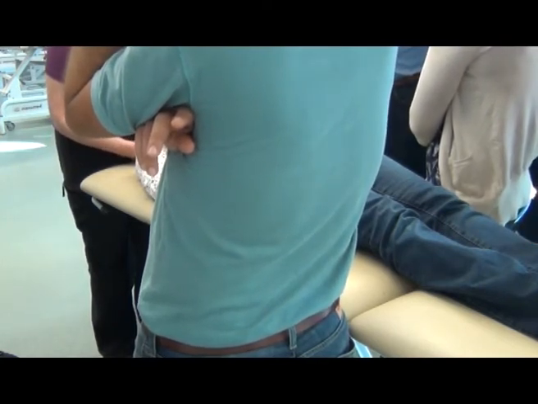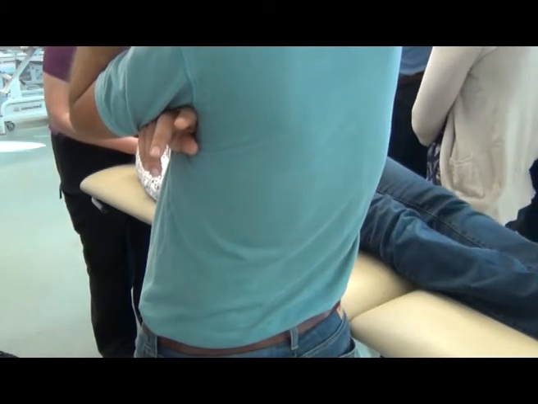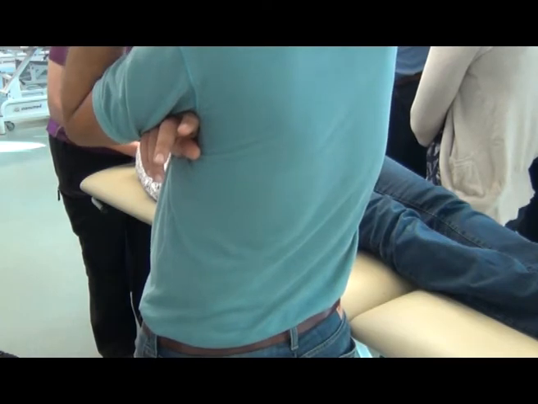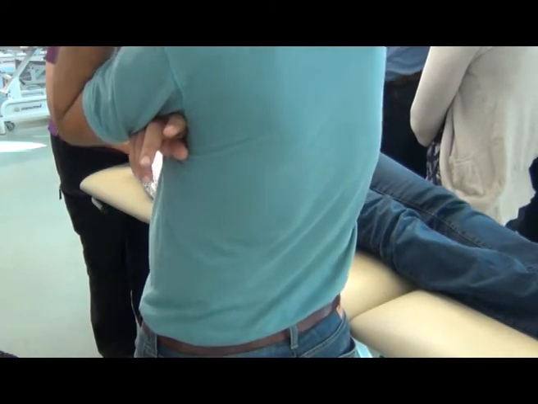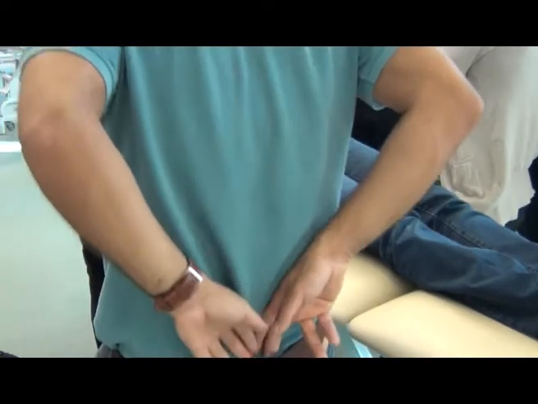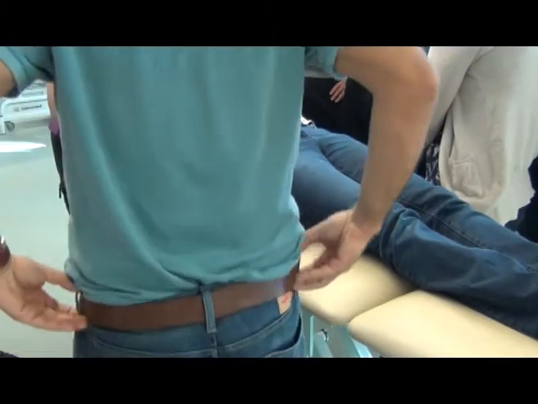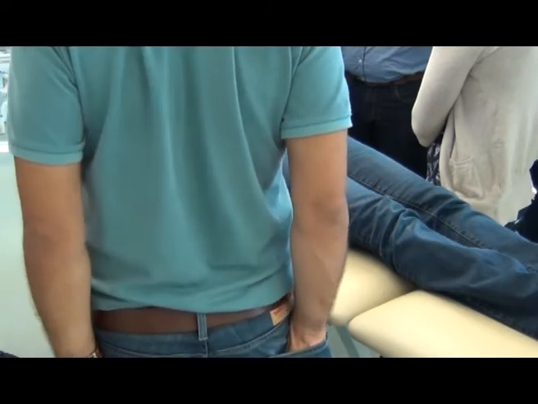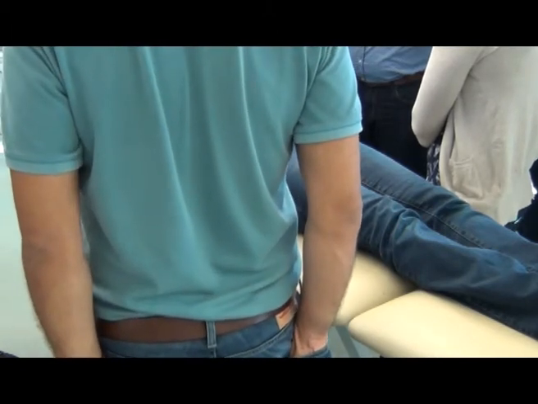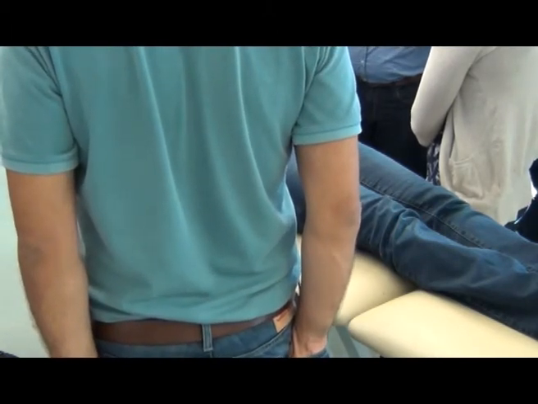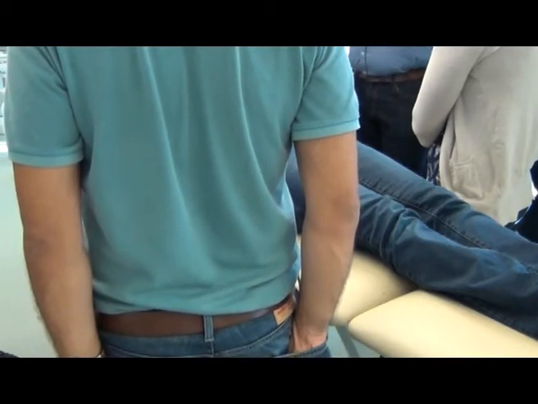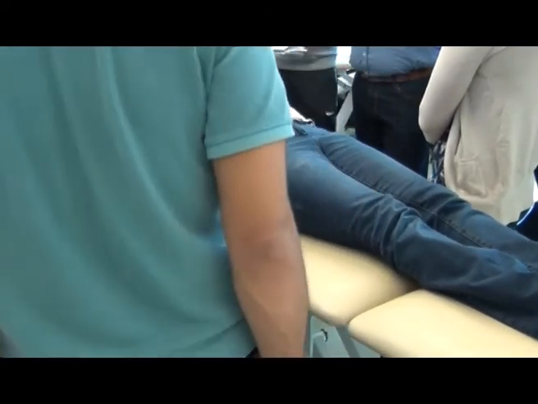I'm going to do the same on the other side with my thumbs. Now I am stabilizing C1 with my fingers, and I'm going to push C2 down with my thumbs on a stable platform. That should feel solid. And it does. Good news.